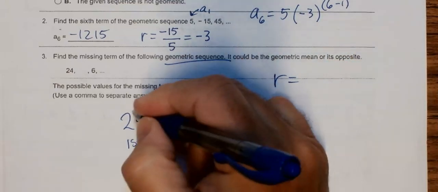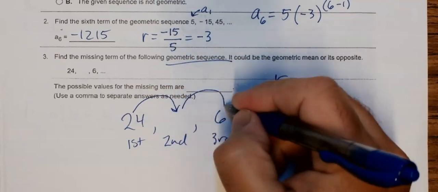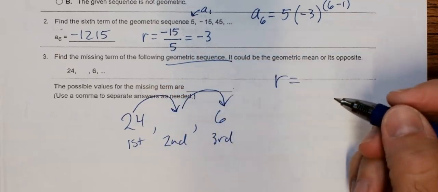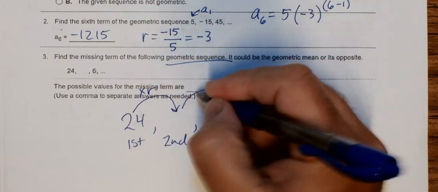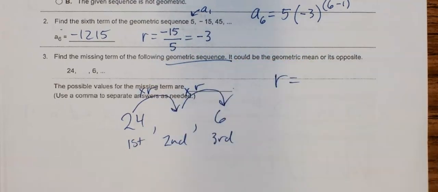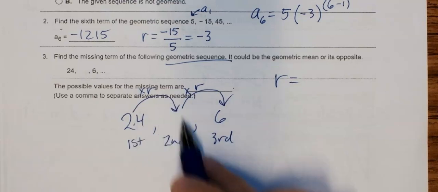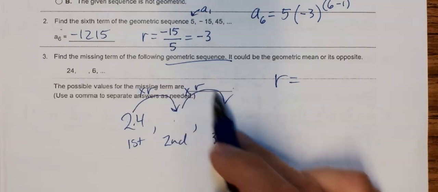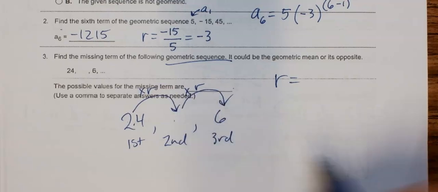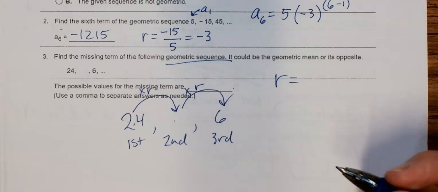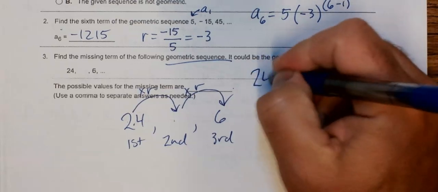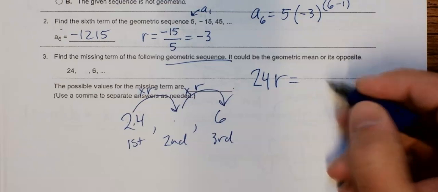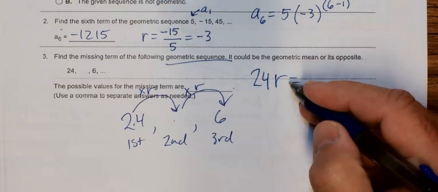Now, how many times do I multiply by r to go from the first to the third? How many times am I multiplying by r? No, I wouldn't multiply 4 times. I would do 1 time to find the missing one, and 1 time to find the third one. So it's only 2 times. Okay? So we're starting with 24, and we're multiplying by r twice. Now, how do we say multiply by r twice?